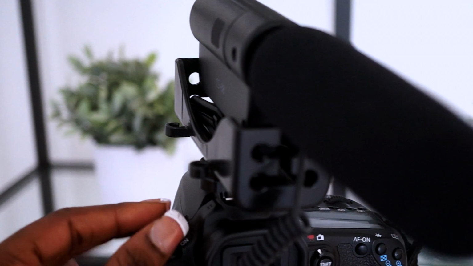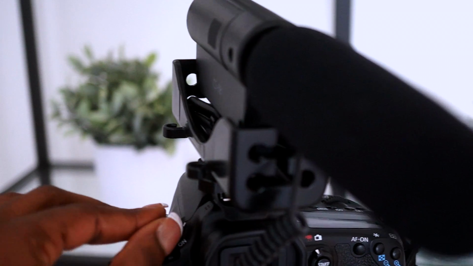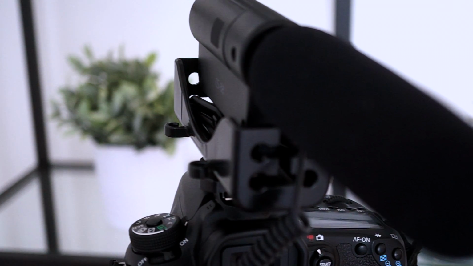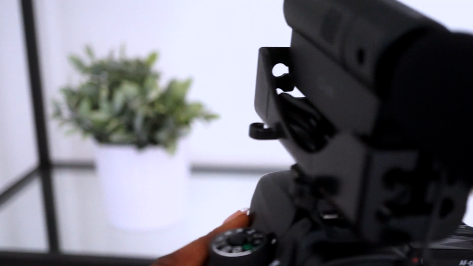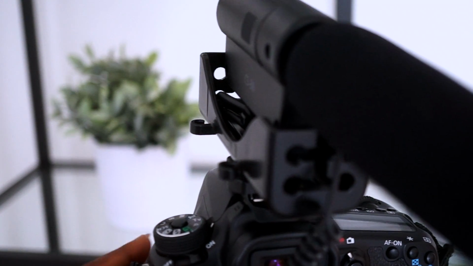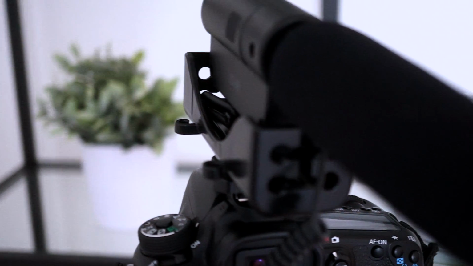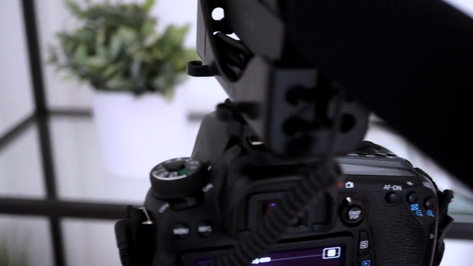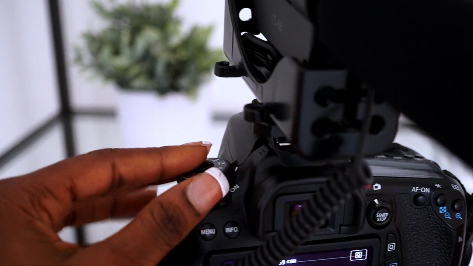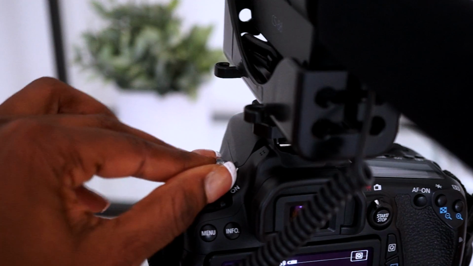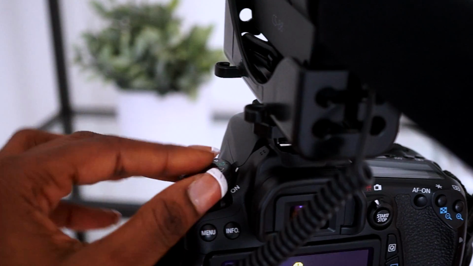So the first thing that you want to do is make sure that your camera is on manual. So we're going to look for this dial that you see here. I think it's placed in a different spot on different cameras, but this is where it is on my Canon 70D. You're going to turn this dial until you reach M, which is for manual.